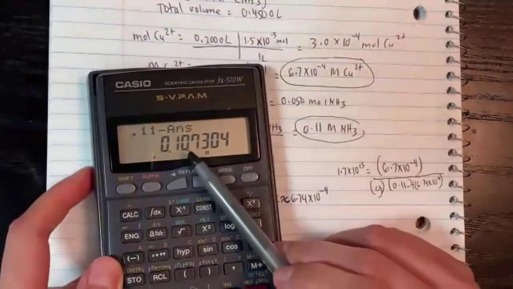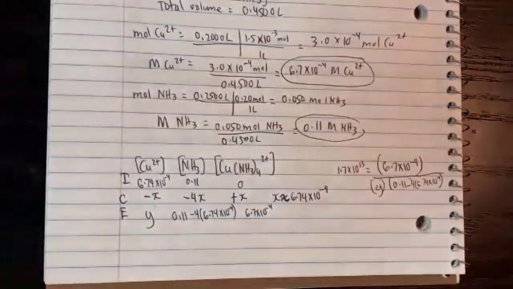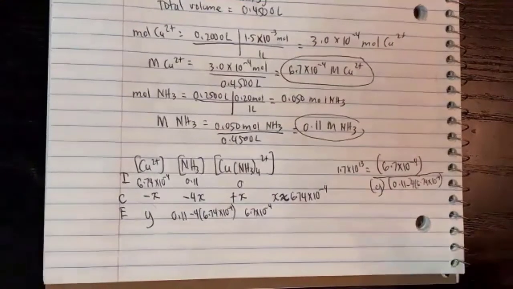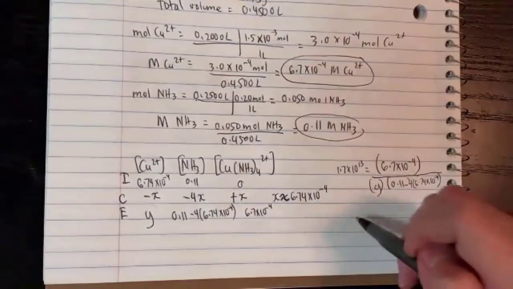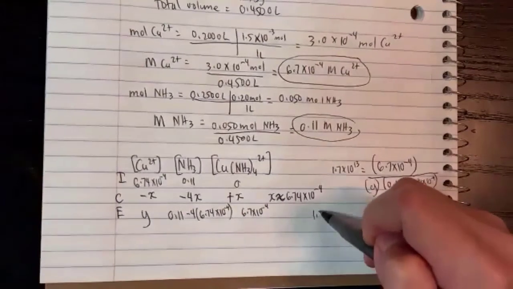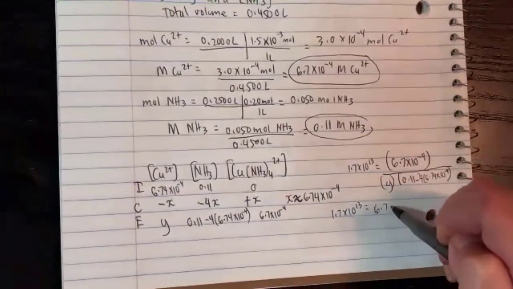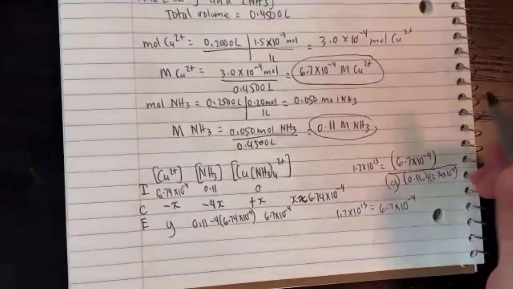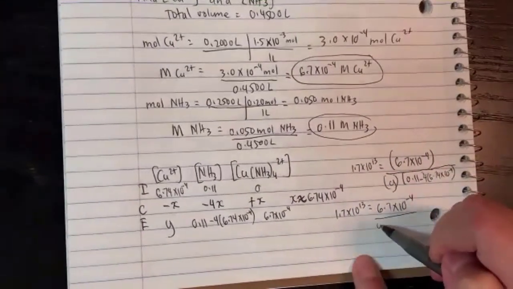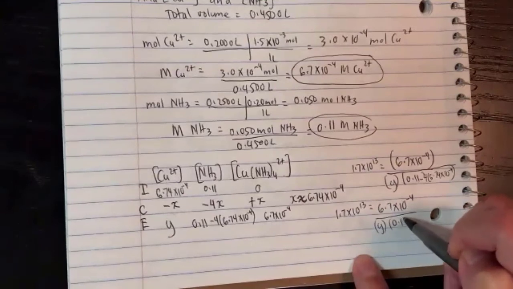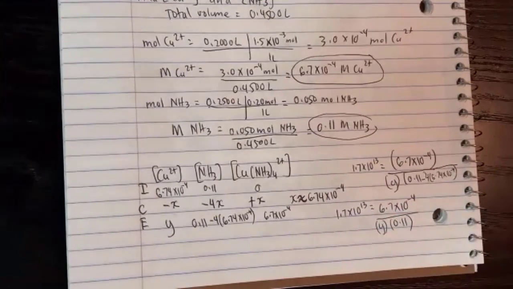So I'm just going to keep 0.11 there. So 1.7 times 10 to the 13 equals 6.7 times 10 to the minus 4 over y times 0.11, okay? And then we'll solve for y here.